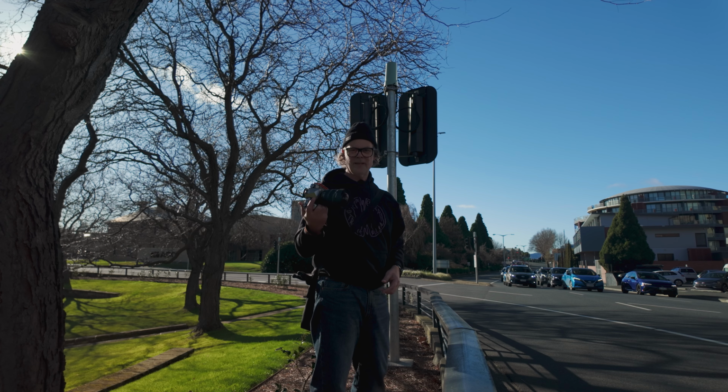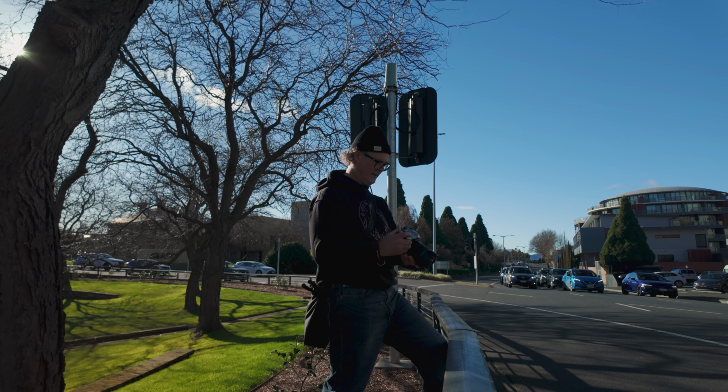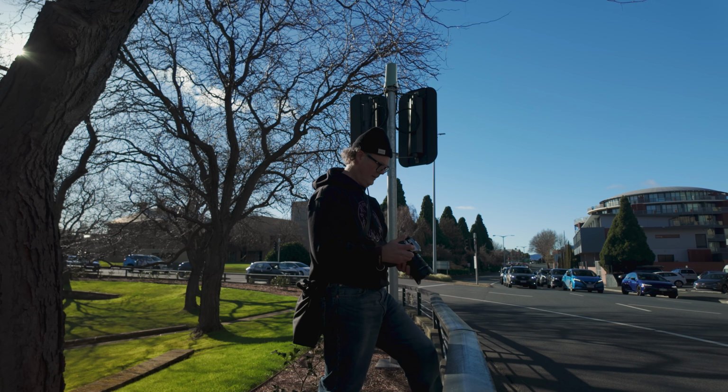Let's see if we can get one of these warped long exposure images on a vehicle. And remember, it works best at the widest possible angle. So for me, that's 15 millimeters. I love it. That old Land Rover is a perfect subject.